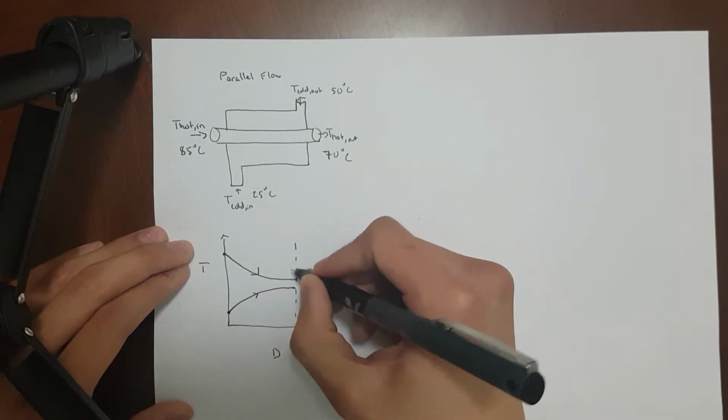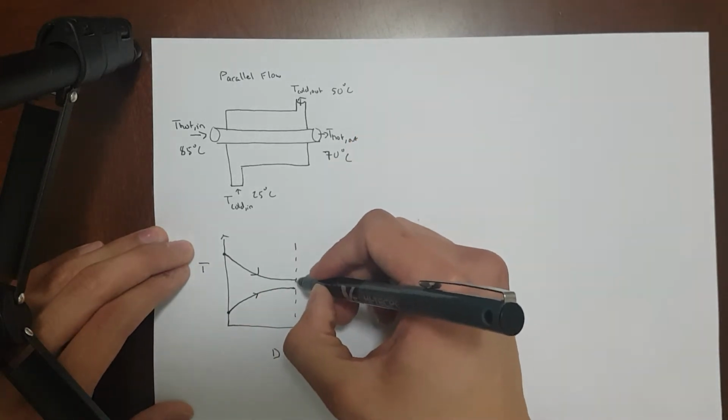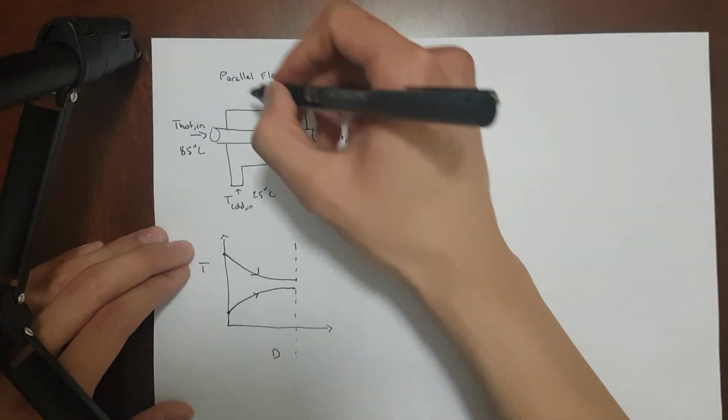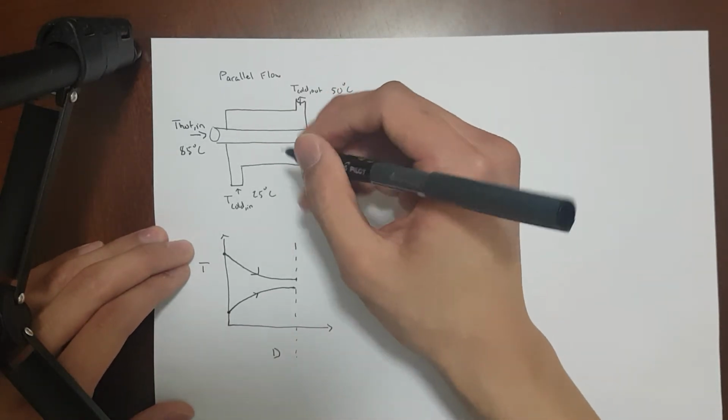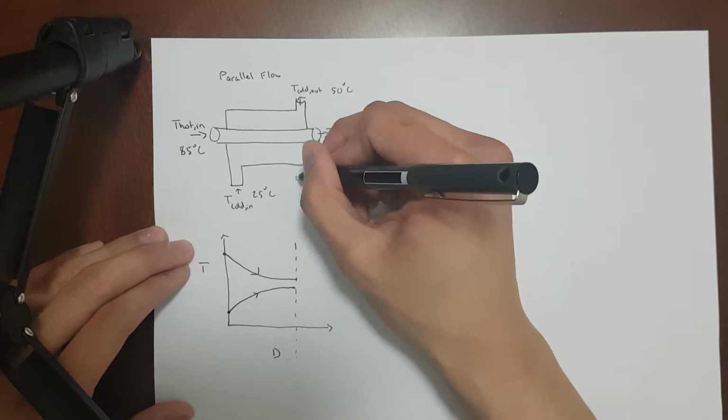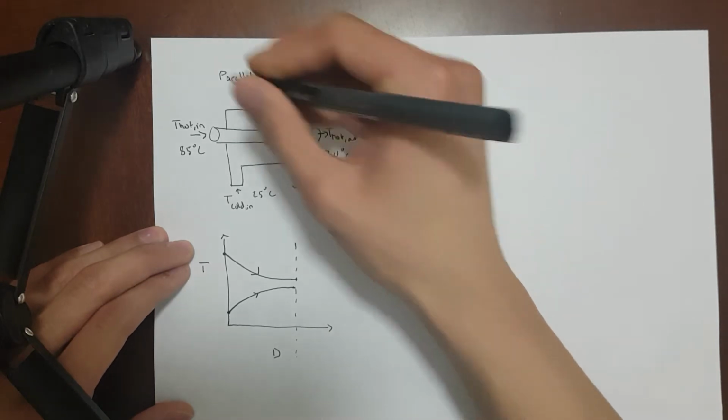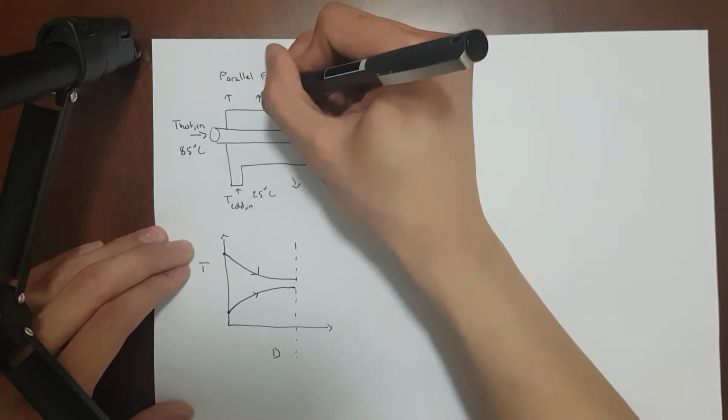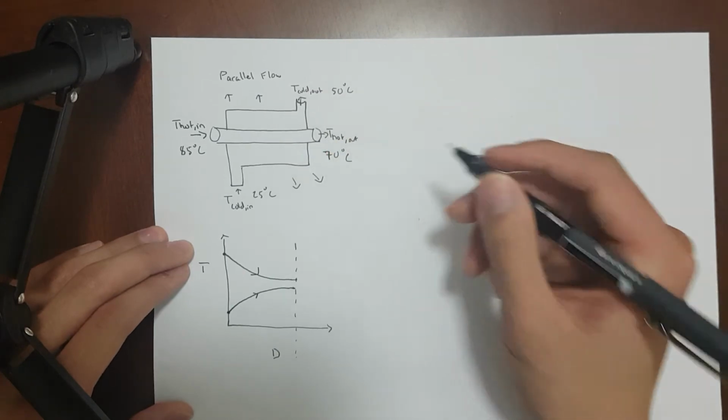The reason why the temperatures don't match the same is because the heat losses to the surroundings exist in the system, which goes to show that heat exchangers are obviously not a perfect system.